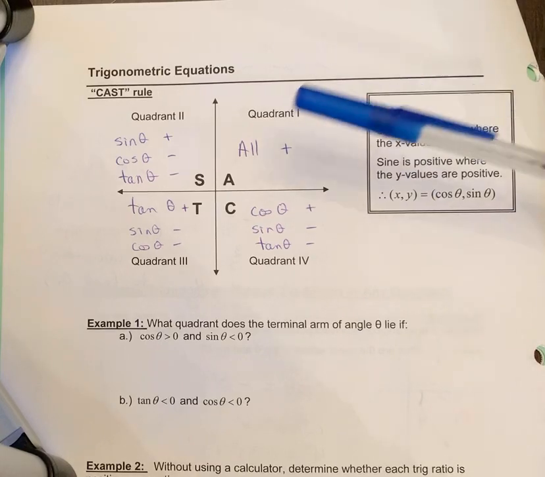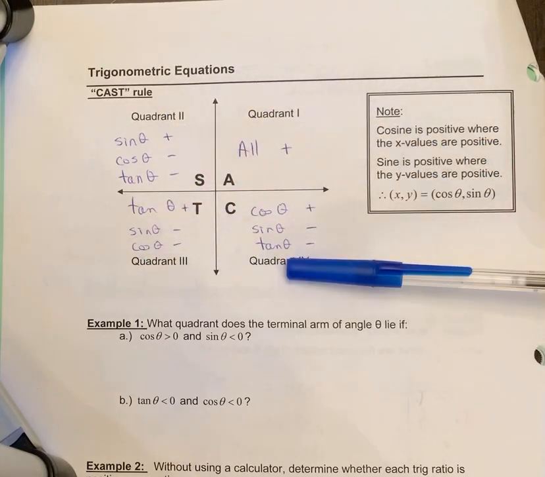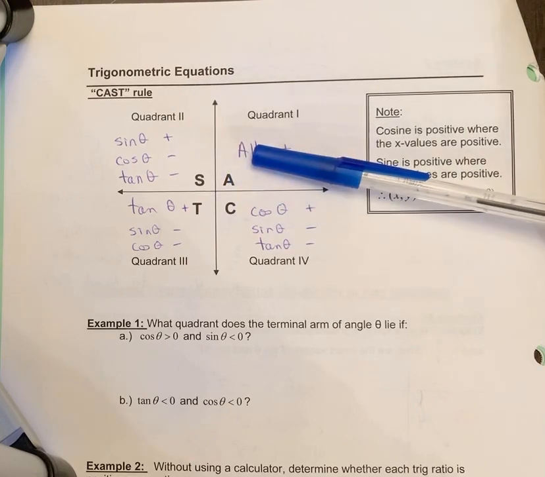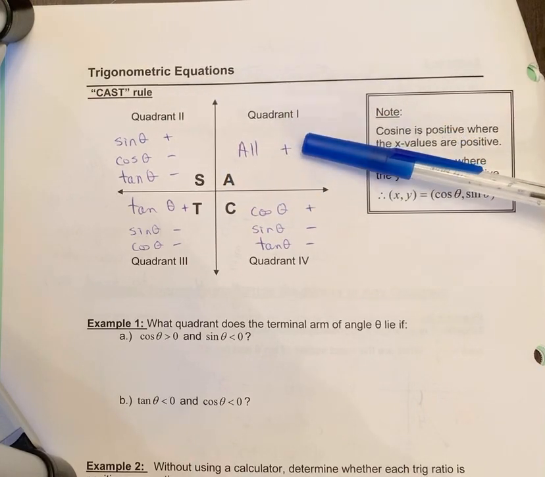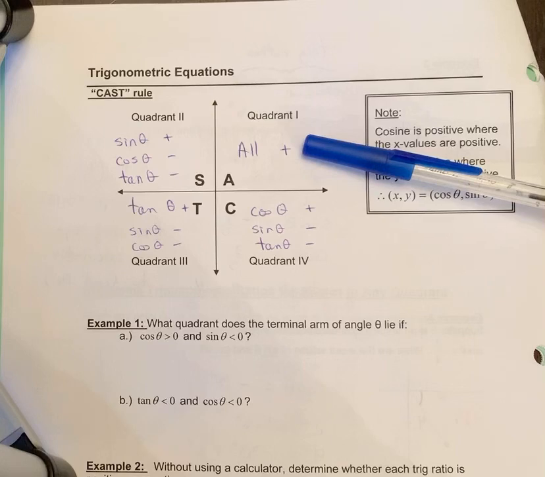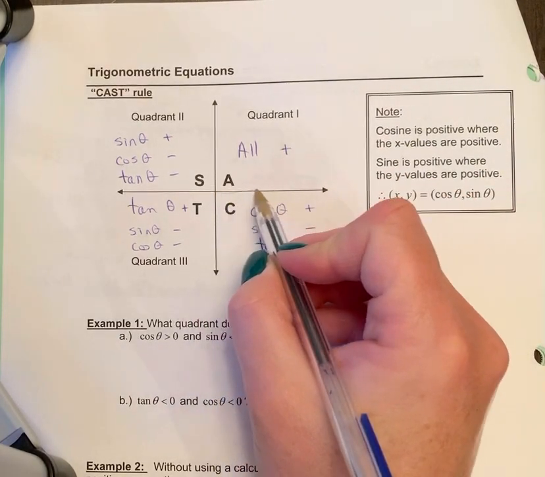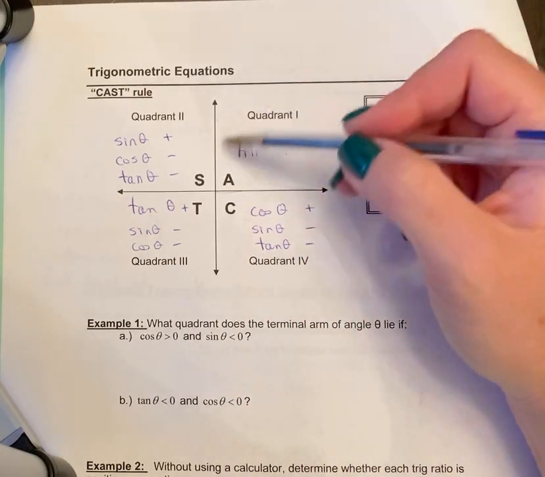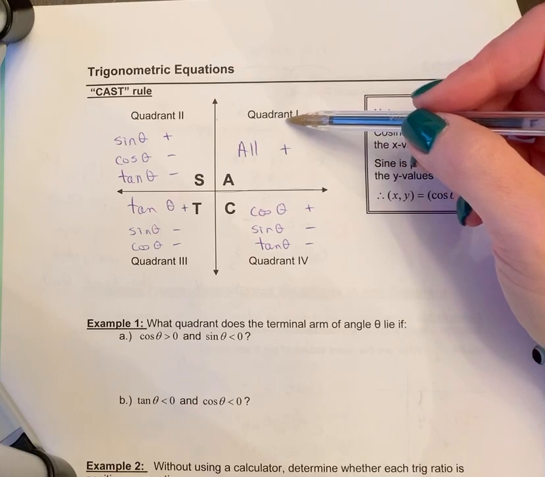quadrants. So we've got this diagram in your notes here, and you can fill this in as I talk through it. But the A stands for all, and what that means in quadrant 1 is all three trig ratios, sine, cos, and tan, will always be positive. And that's simply because on the x-axis you've got a positive here, and on the y-axis you have positive. So there's only positive numbers within here.